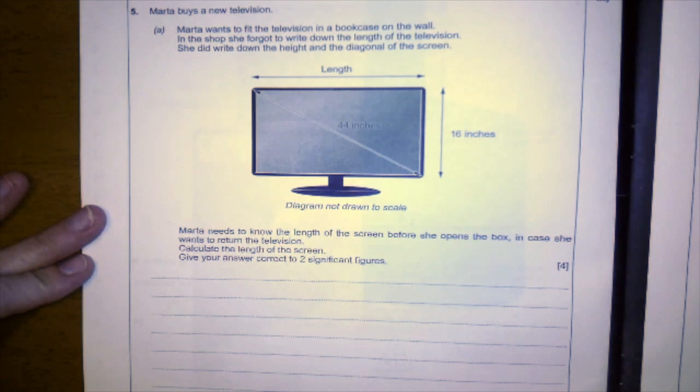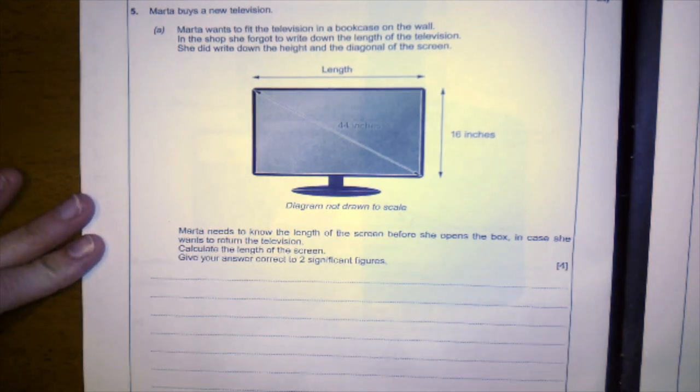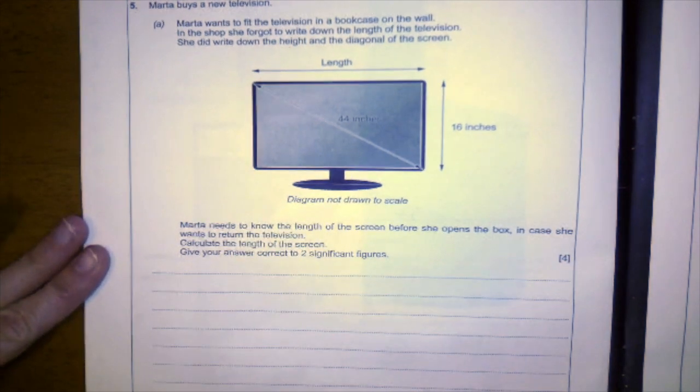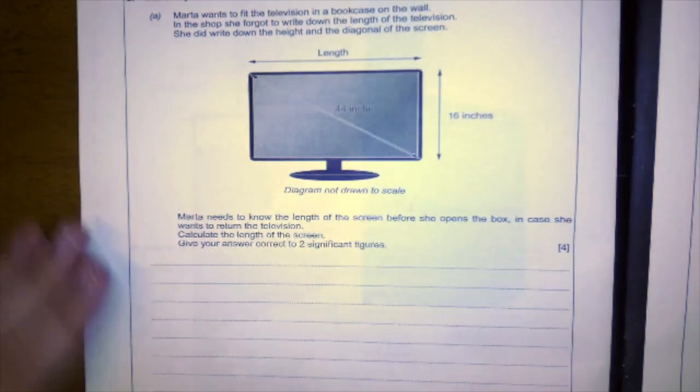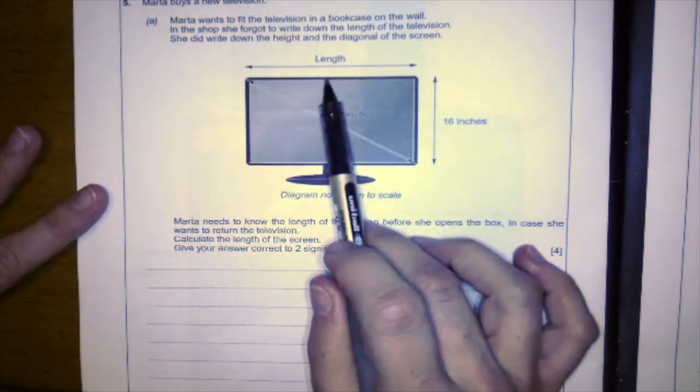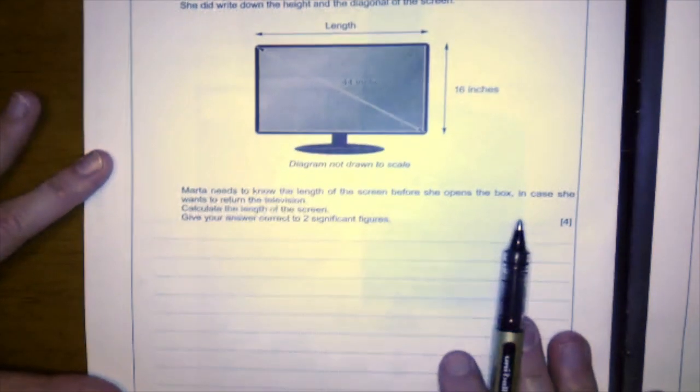So Marta needs to know the length of the screen before she opens the box in case she wants to return the television. Calculate the length of the screen. Give your answer correct to 2 decimal places. So we're using Pythagoras. We know 2 sides. We want to find out the third side.